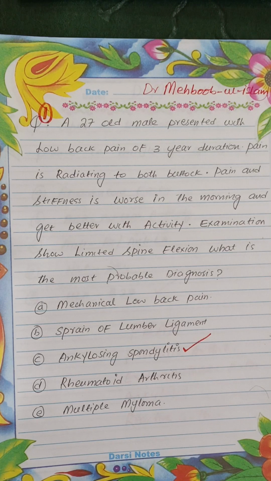Question number 1. A 27-year-old male presents with low back pain of 3-year duration. Pain is radiating to both buttocks. Pain and stiffness are worse in the morning and get better with activity. Examination shows limited spine flexion. What is the most probable diagnosis? This patient has inflammatory low back pain and limited spine flexion, so the most probable diagnosis is ankylosing spondylitis.